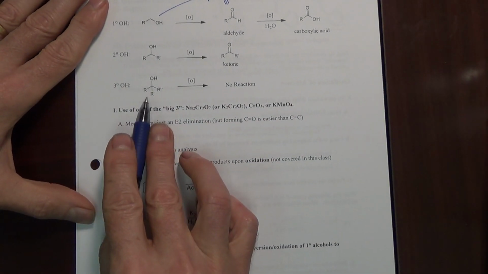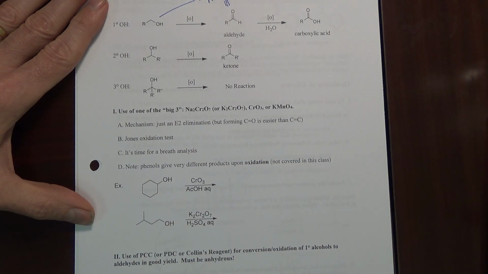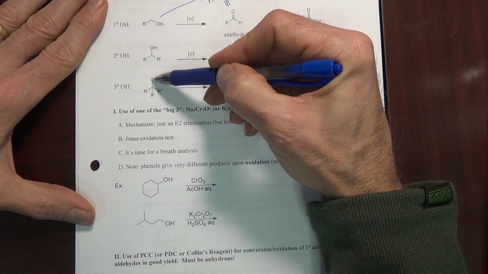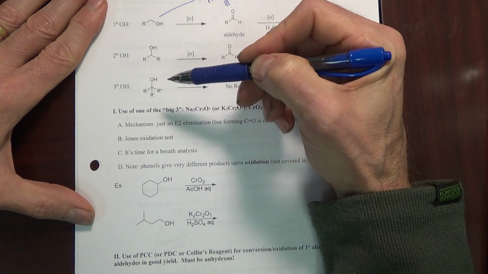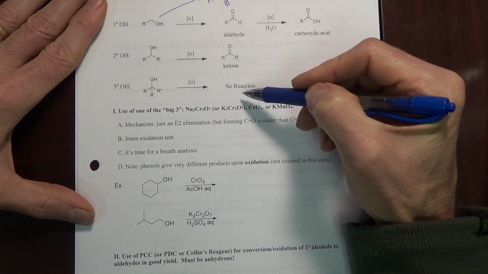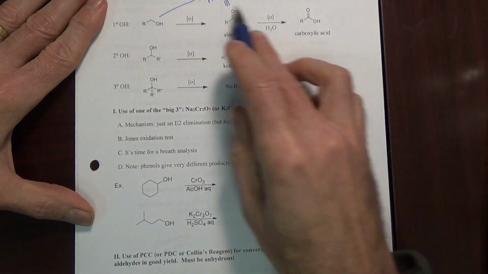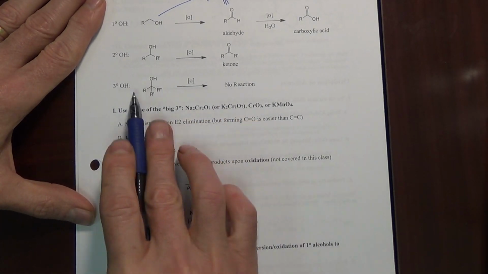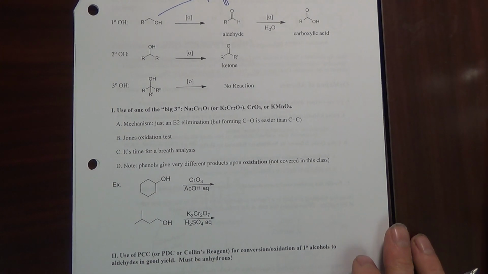Now, tertiary alcohols, if you try to oxidize them, no reaction. Because the carbon has no H to lose, and so you cannot put a double bond in between the C and the O. You would then have 5 bonds to carbon. It's not going to be done. Now, it can be done in some specialized cases, but not in this class. This is the standard oxidation of alcohols. So tertiary alcohols actually cannot be oxidized.